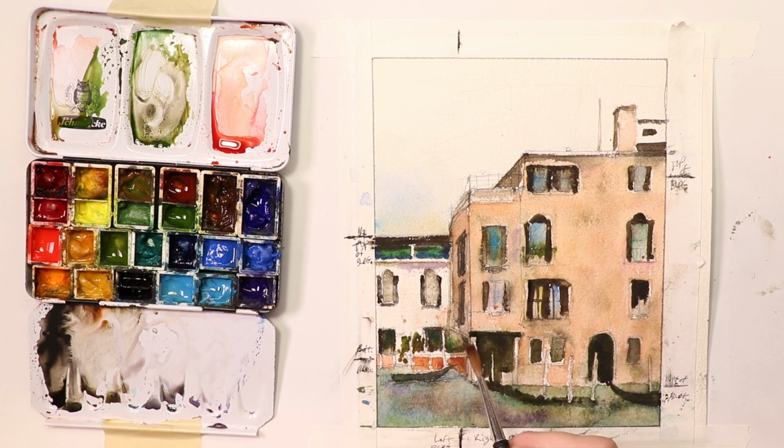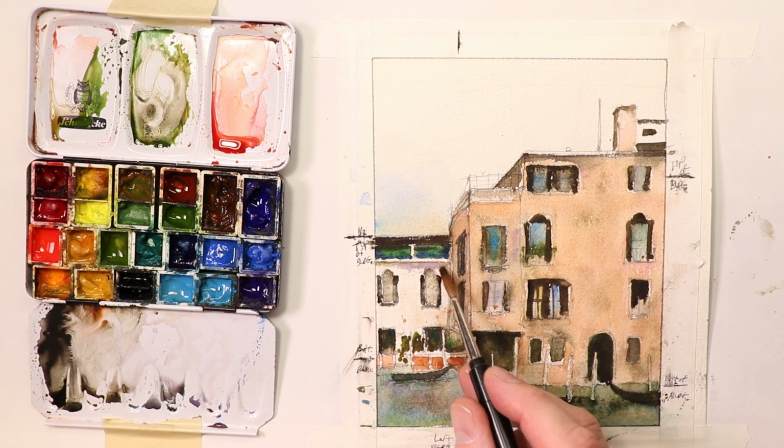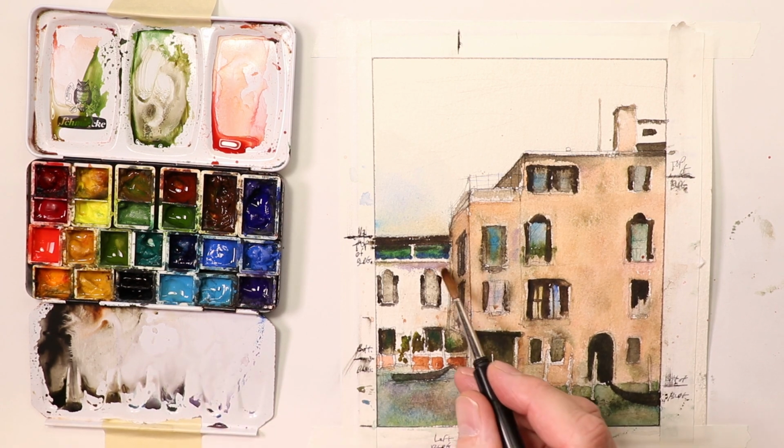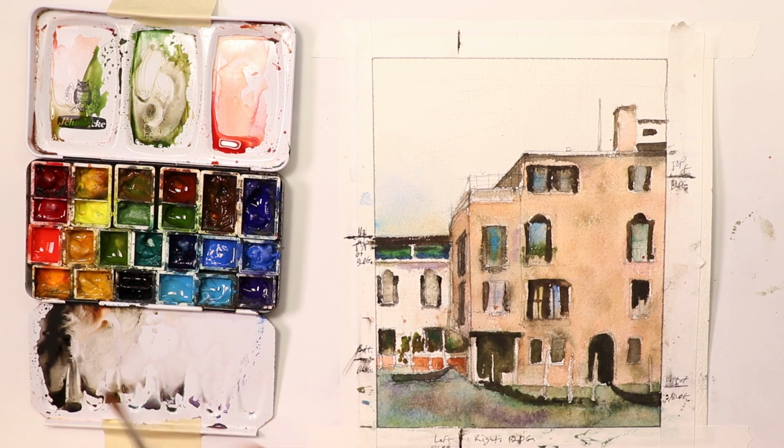and I'll do a little bit of shadowing under here, so a couple spots. Some shadow in here. It's kind of darker over here.